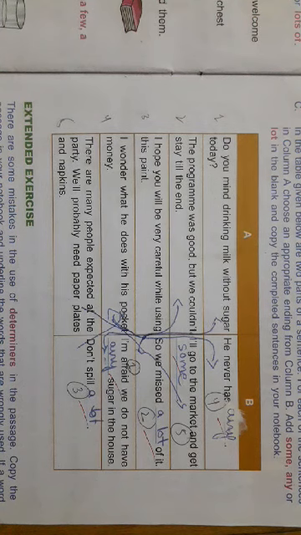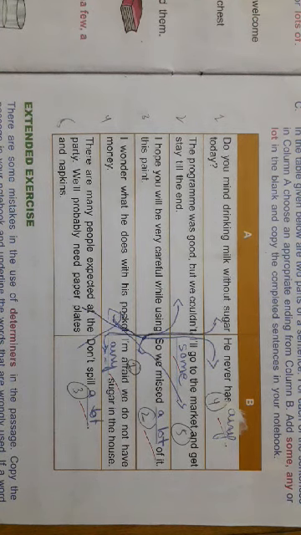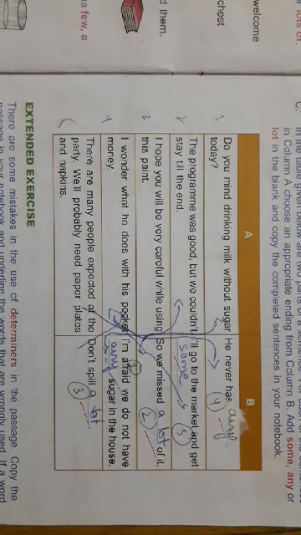Do you mind drinking milk without sugar today? This statement goes with this statement 1. I am afraid we don't have any sugar in the house. Second, the program was good, but we couldn't stay till the end. This statement goes with so we missed a lot of it.